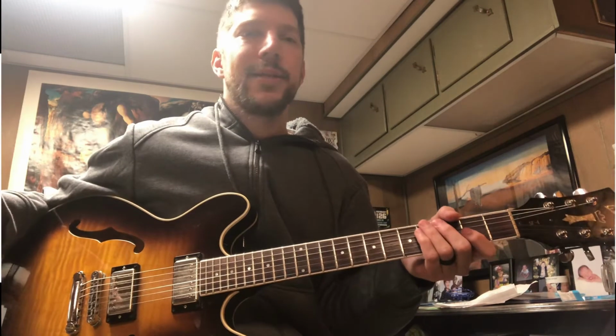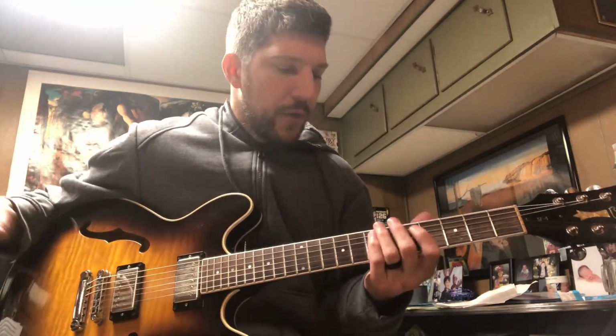Today I'm going to be doing lesson 12 of my Harmony and Theory series, and this is harmonizing a minor scale in diatonic triads. This is a follow-up to my harmonizing a major scale in diatonic triads. So let's get started. Today we'll be talking about the same concept, but we're doing the relative minor. I'm going to be doing A minor, which is the relative minor scale of C major.